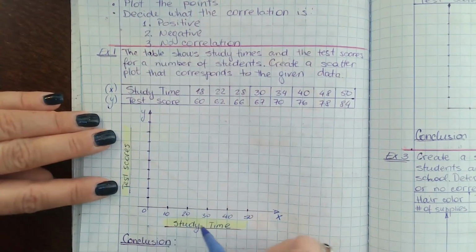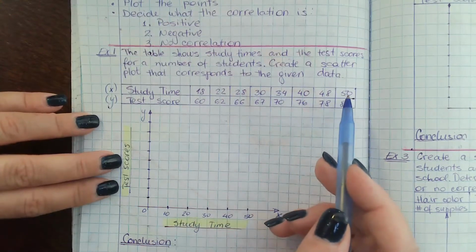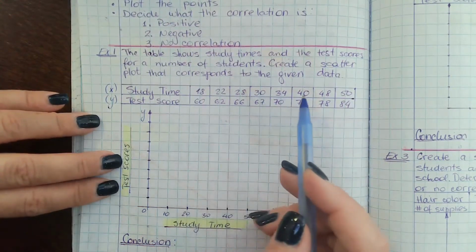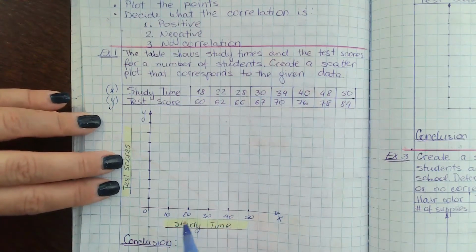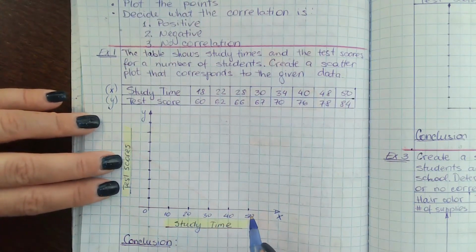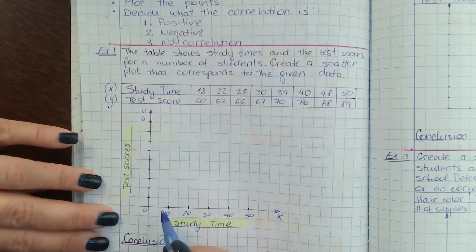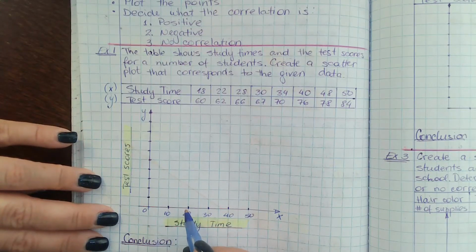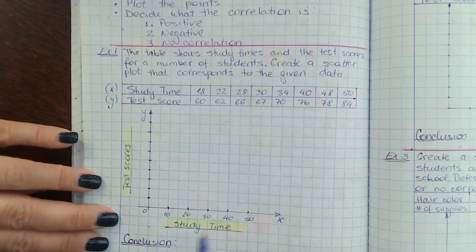Then by looking at the study time, I have the biggest number 50. So by looking at the size or the value of the numbers, we need to create a scale that corresponds or it's reasonable for that set of data. So I'm going to go for 2 squares of my graph book, 10 from the origin, 10, then consistently up 10, 20, 30, 40, 50. And I don't need more than that.